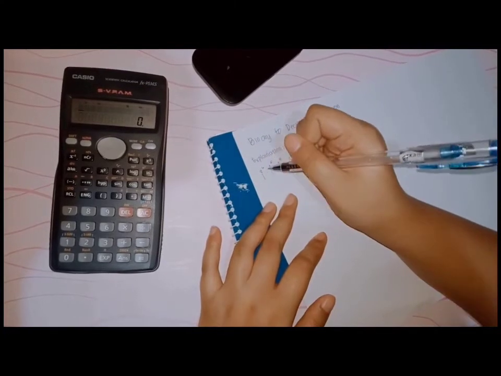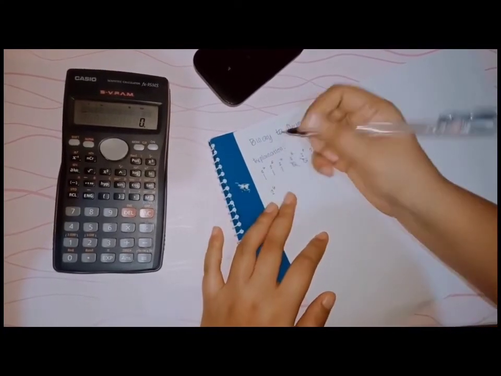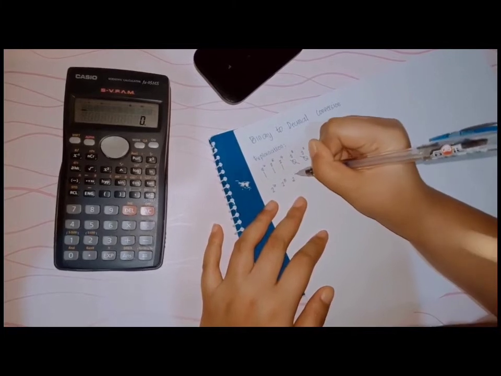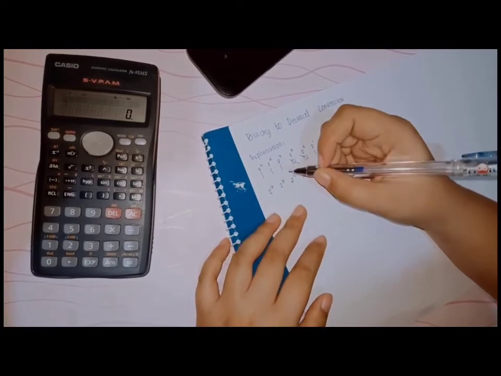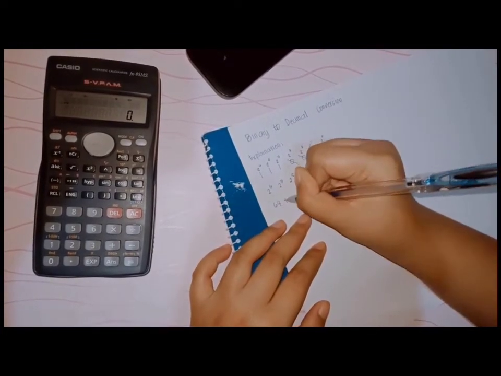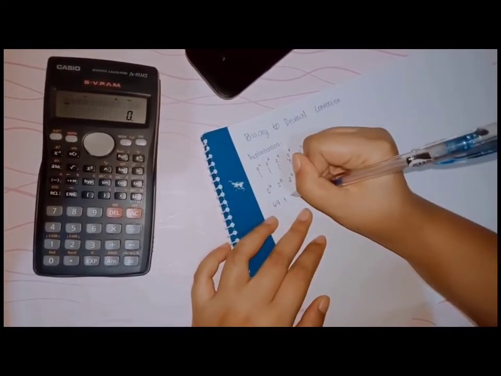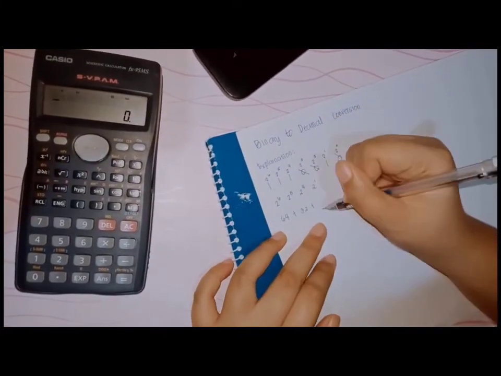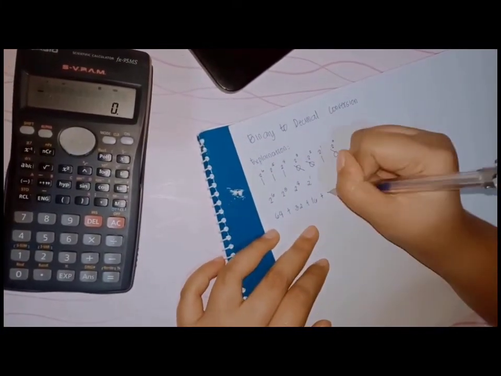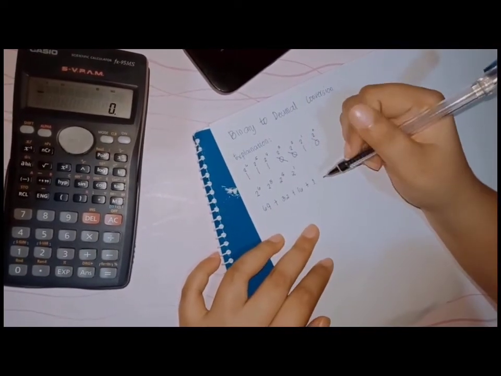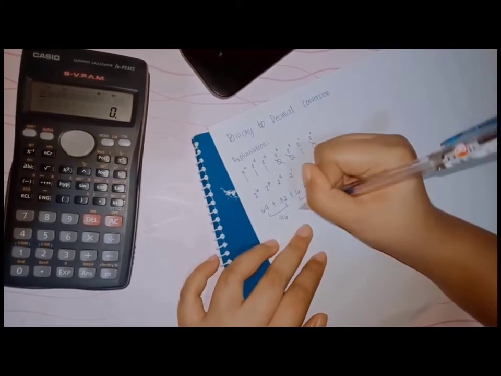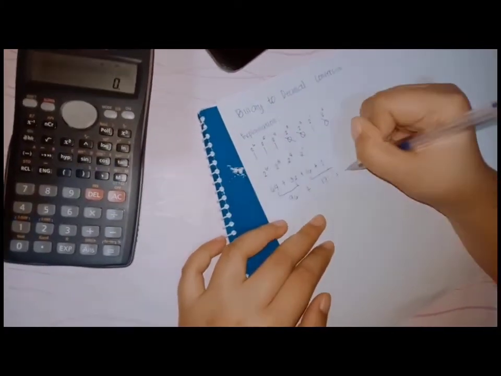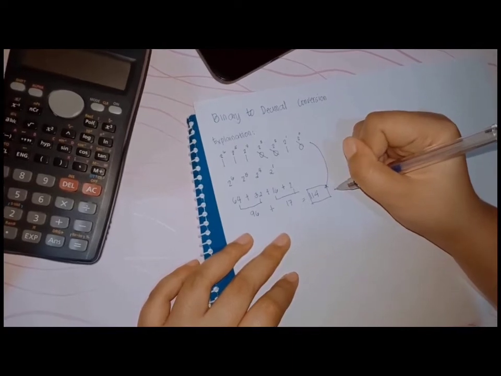So, 1 times 2 to the power of 6 is 2 to the power of 6, which you write down. 2 to the power of 6 is equivalent to 64. Plus 2 to the power of 5, which is 32. Plus 2 to the power of 4, which is 16. Plus 2 to the power of 1, which is 2. And then you add them all up. 64 plus 32 is 96. 16 plus 2 is 18. Then 96 plus 18 is equal to 114. So 114 is the equivalent of 1110010.